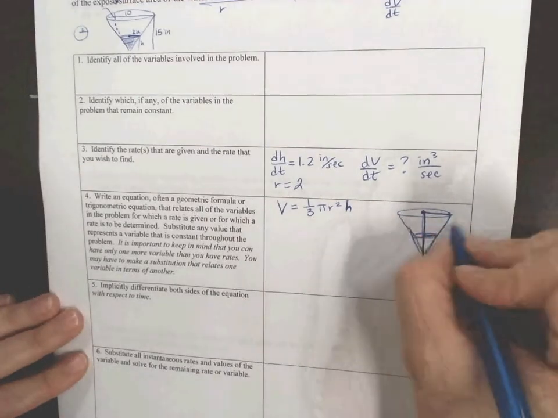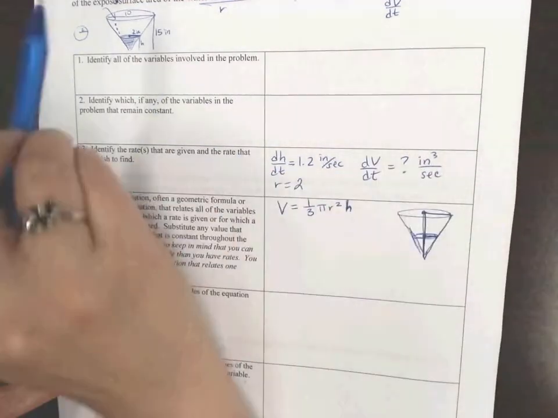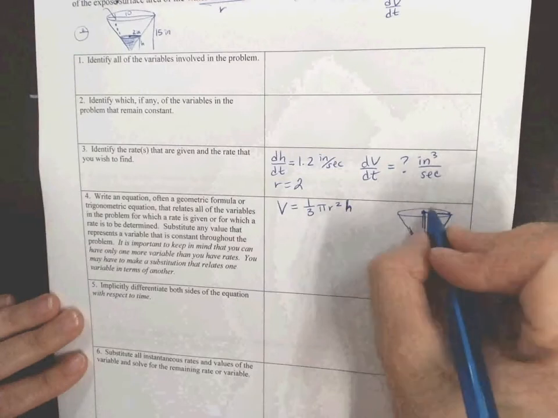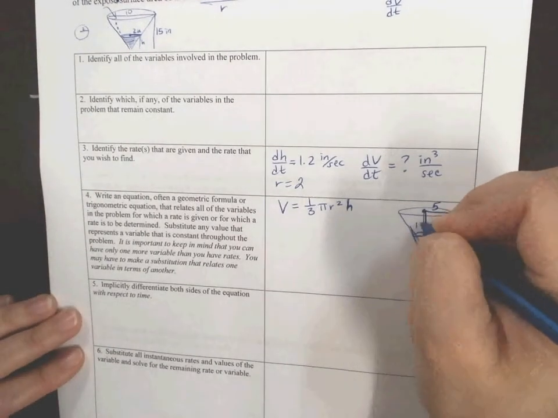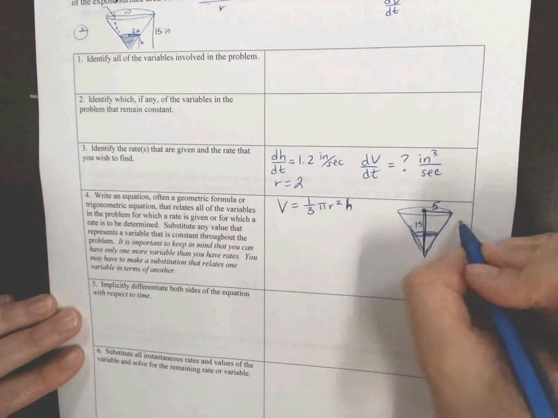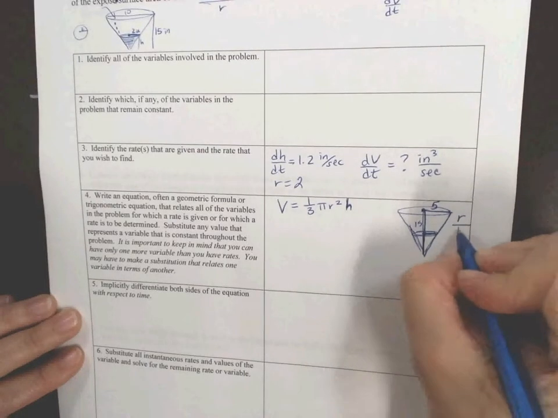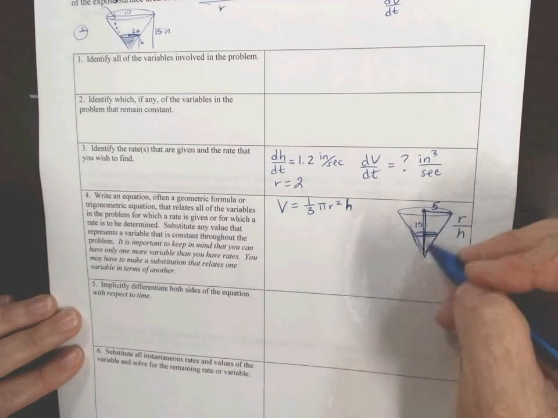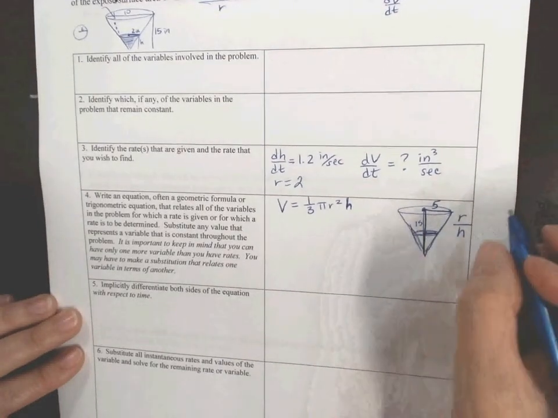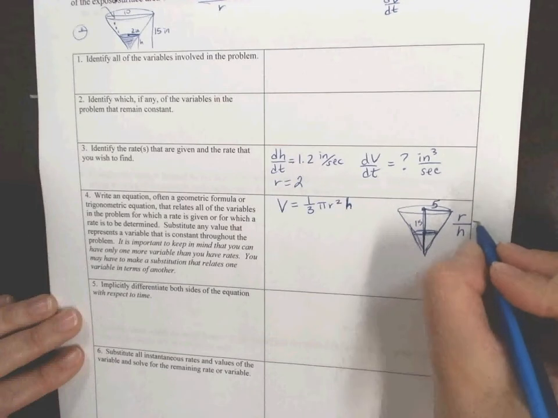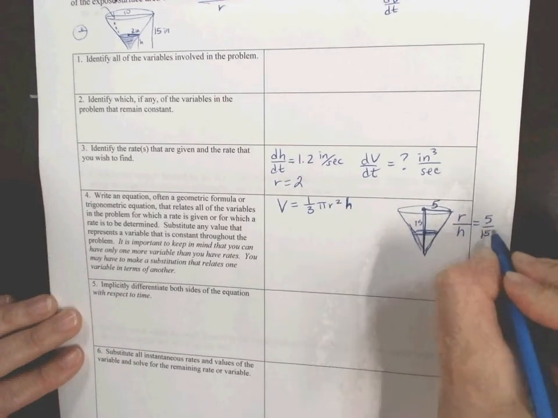So the big cone had a diameter of 10 inches, which means it has a radius of 5, and it has a height of 15 inches. So the ratio of the radius to the height of this cone, at any point in time, wherever that water level is, is going to be 5/15 or 1/3.